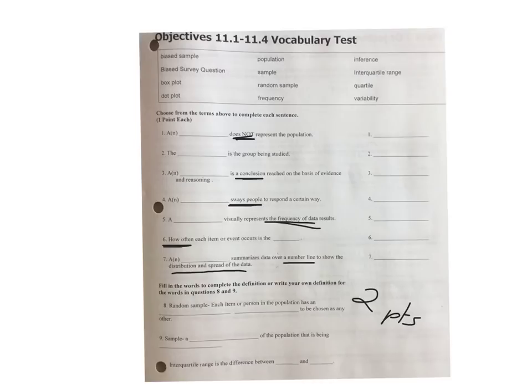Question number 9 is your definition for sample, a blank of the population that is being blank. Fill in the blanks with the words you think best fit. And question number 10, interquartile range is the difference between what 2 things? Once again, fill in the 2 blanks. Double check that you picked the word that best fits in the blank.